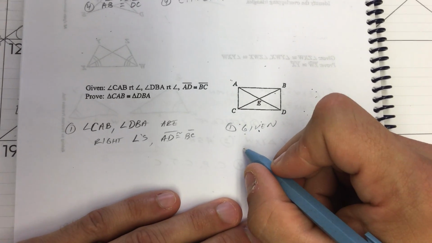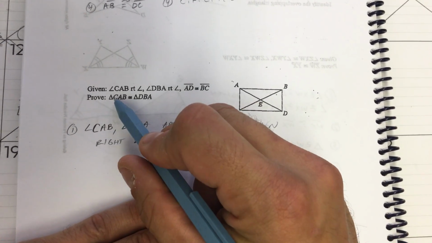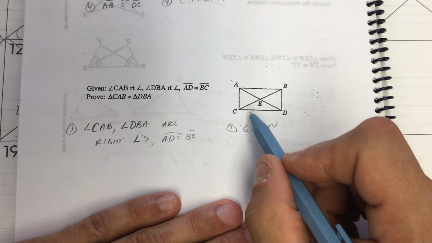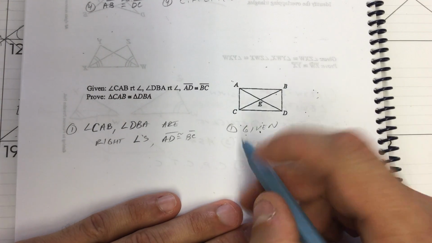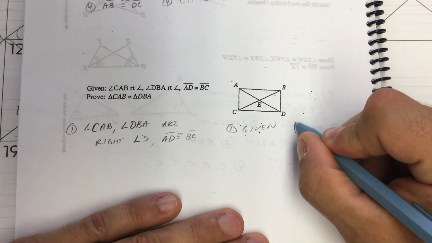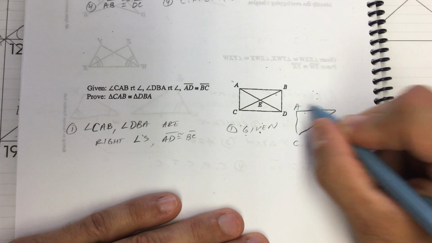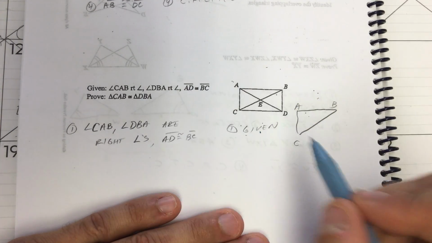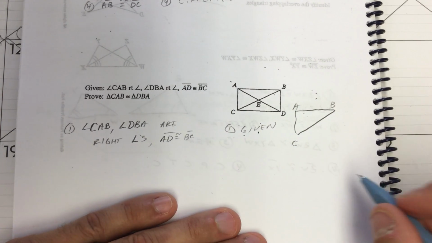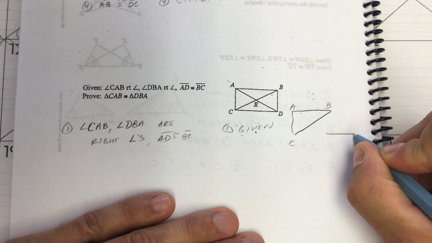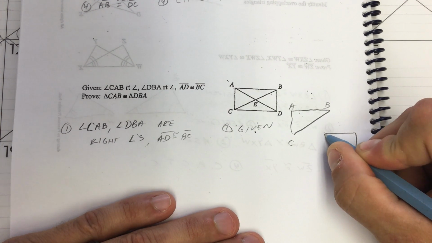So again, redraw. We want to prove triangle CAB, so that top one, CAB is congruent to DBA.